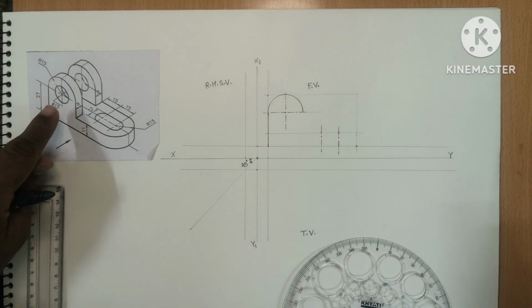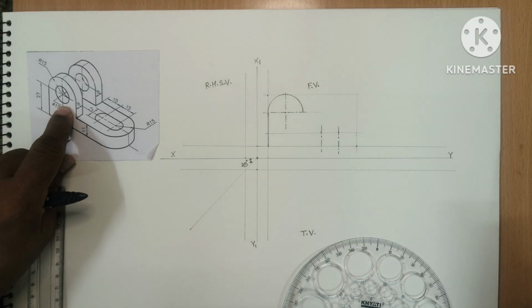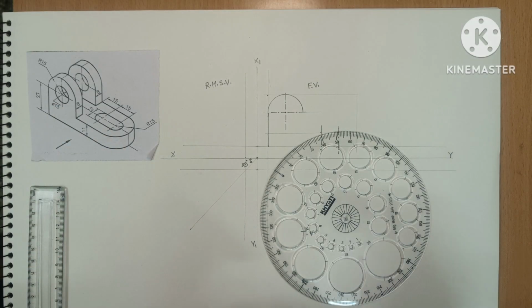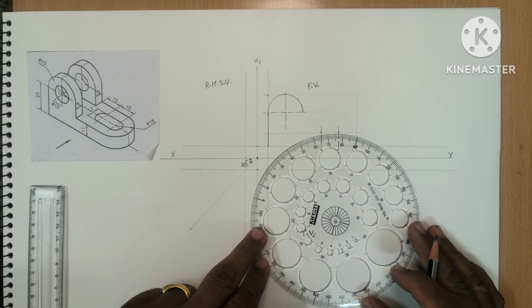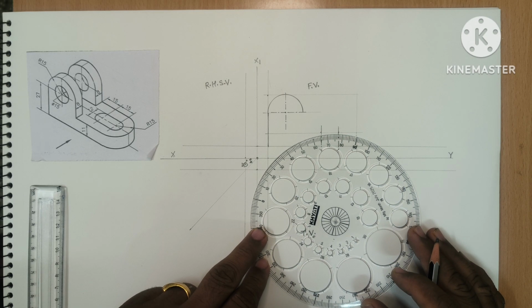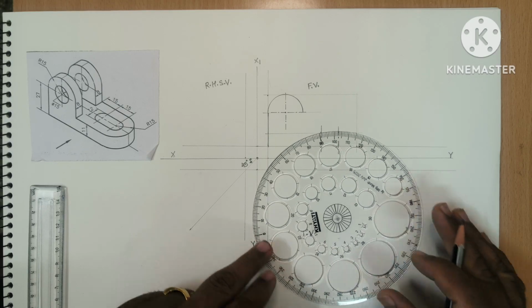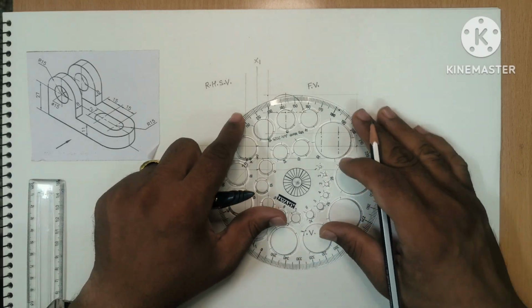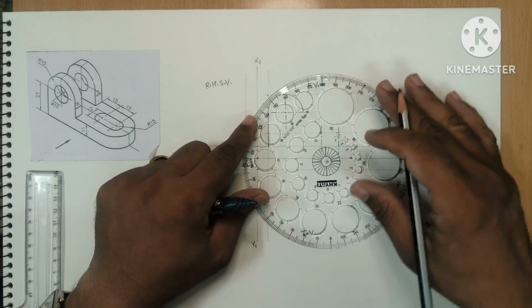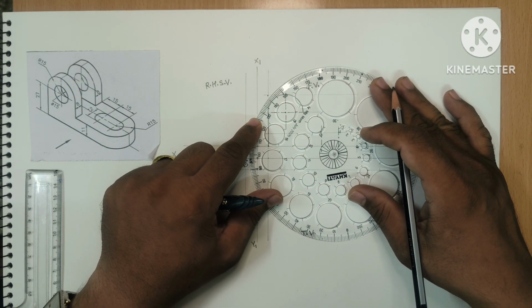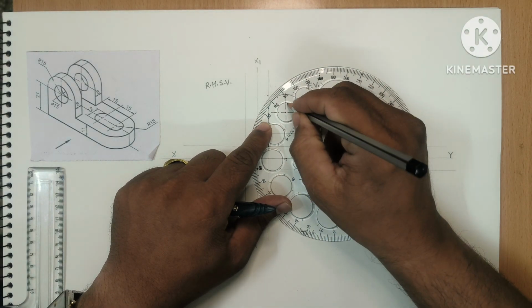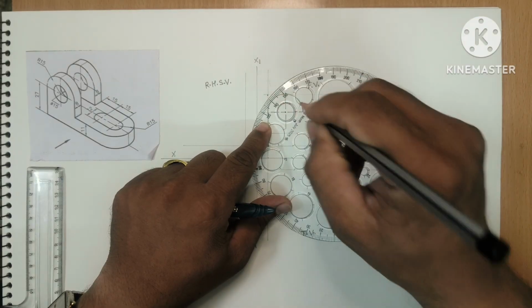And this circle is of 15, means radius is 7.5. I will draw the circle having a diameter as 15. Where is the circle of 15? This is the circle. By using the pro circle, I will draw the circle here. You can use the compass or the pro circle also.